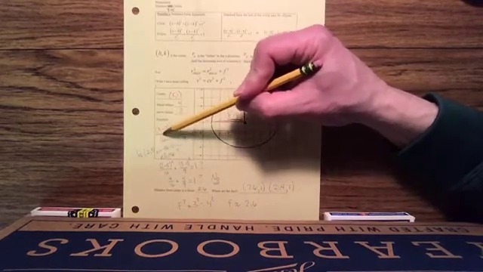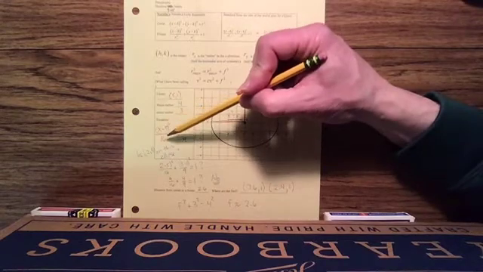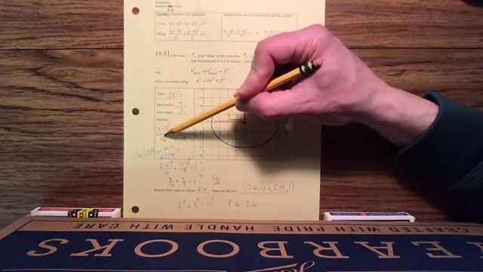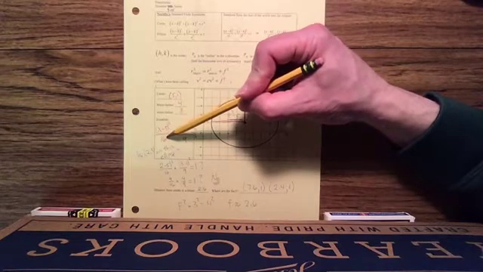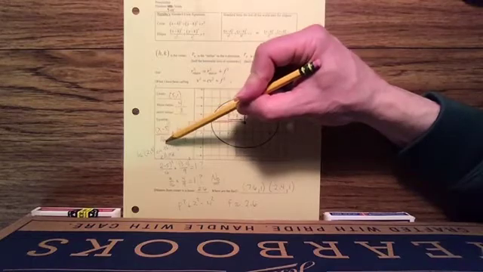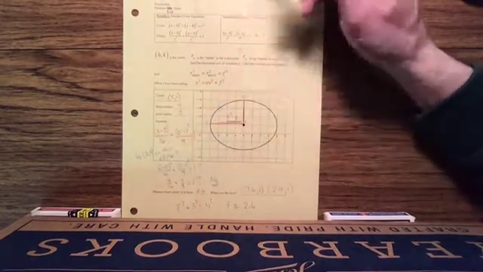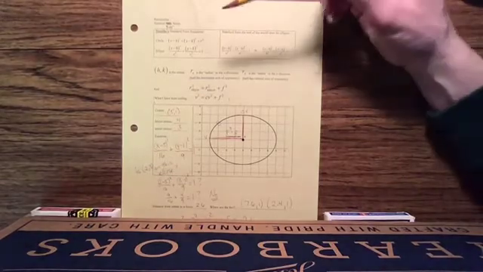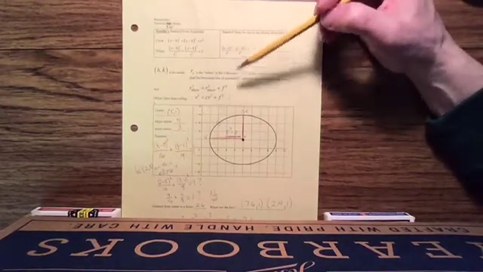In this case, for this equation, the radius in the x direction would be 4. Now, if we wrote 16 squared, that would mean that the radius in the x direction was actually 16. Okay? Occasionally, students trip up over that. They get a little confused over that. I hope that you don't.